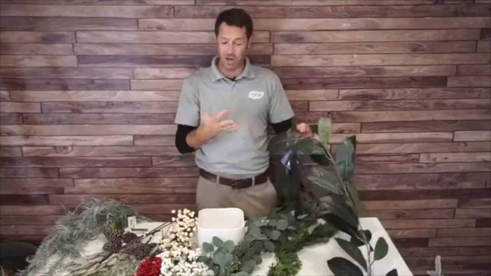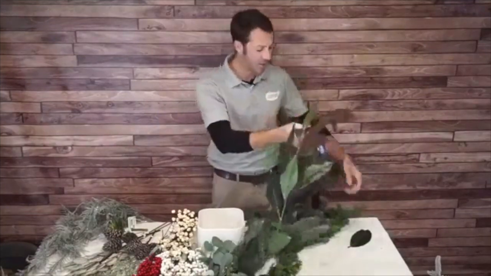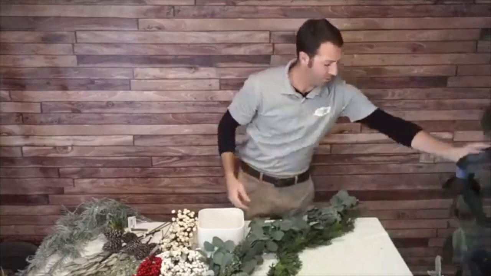So if you need to cut a couple things to make them a little bit smaller, you can always do that. But magnolia garland is awesome. So we'll put that one off to the side.